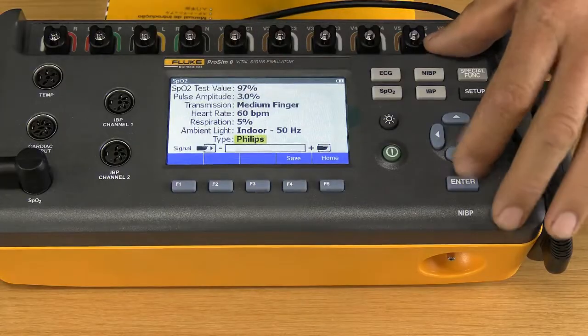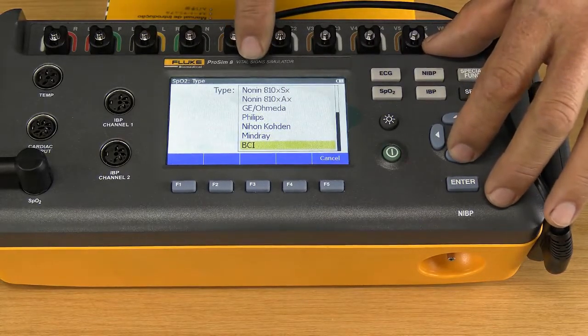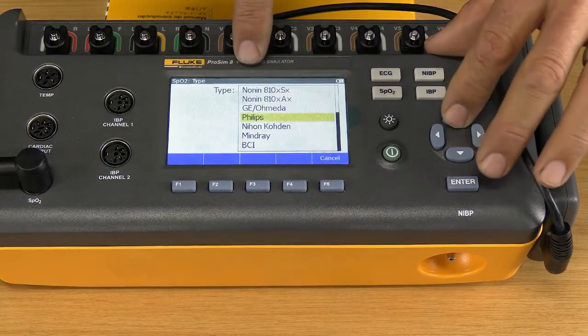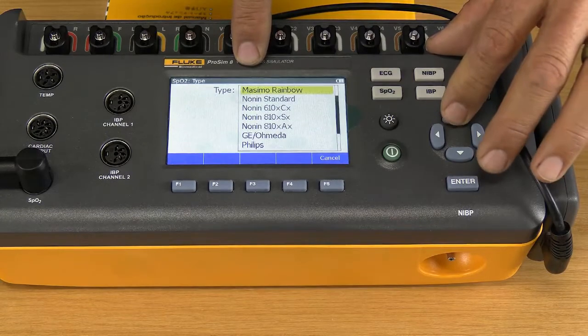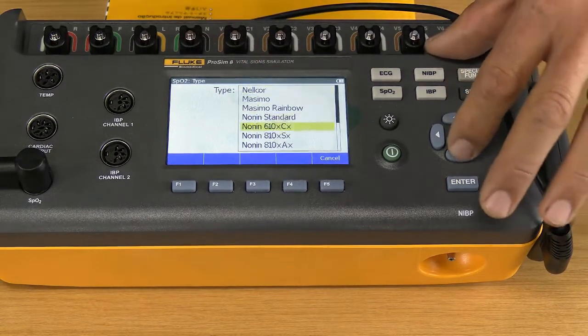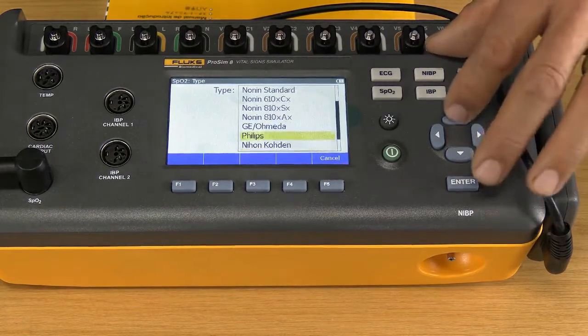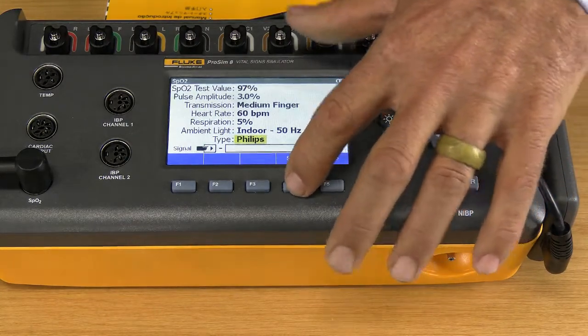So in order to make sure that I simulate according to the algorithm in the monitor, I have to tell the simulator whether we are going to use Philips, Nihon Kohden, Mindray, BCI, Nonin, GE Omeda, Masimo Rainbow, Masimo, Nellcor. They are all in there. Just make sure you choose the right one. So we're choosing Philips there. And then I can say save.